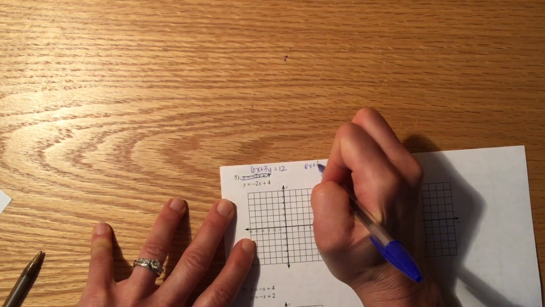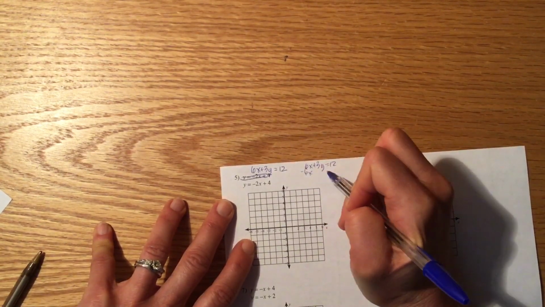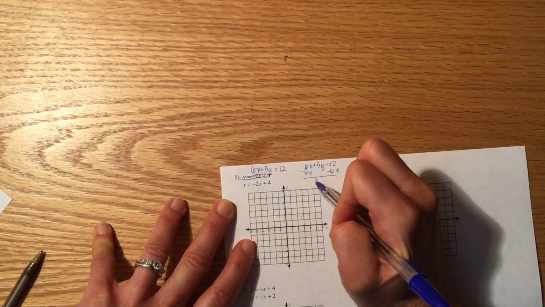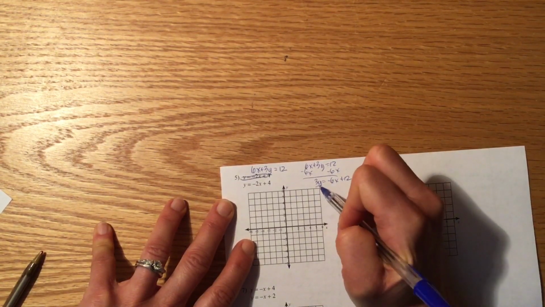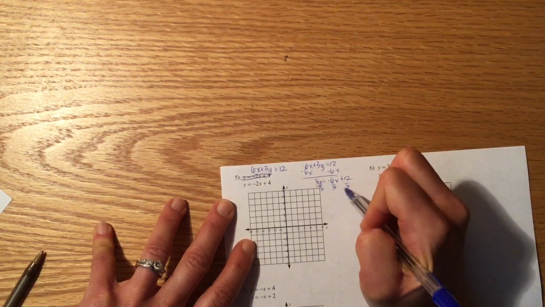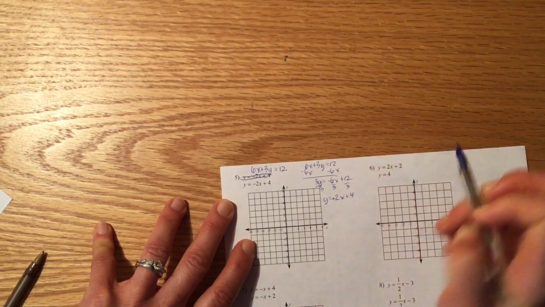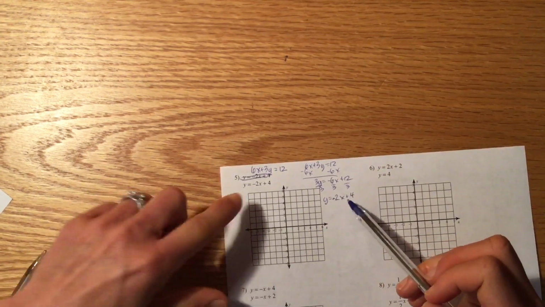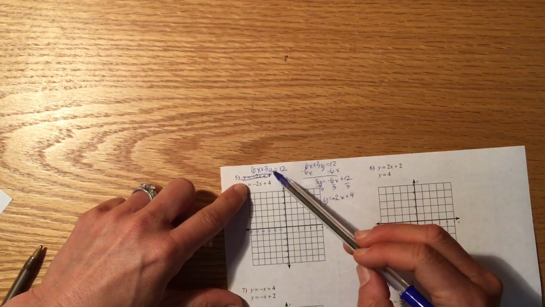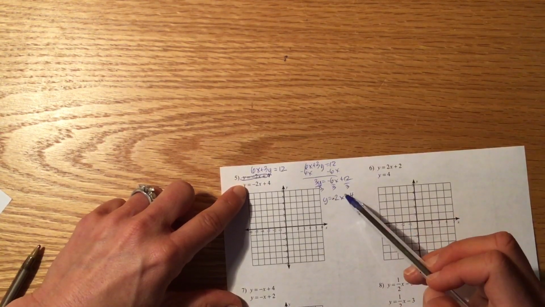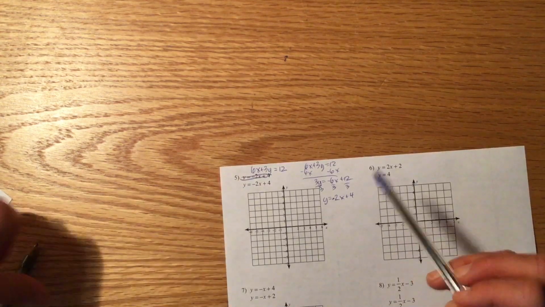Let me give myself more room. So I'm going to subtract 6x from both sides. 3y equals negative 6x plus 12. I'm going to divide every single term by 3. And now what do I realize? This is how the problem would more normally occur. 2 different equations that you start with, and then as you get one of them into slope-intercept form, you realize they're the exact same equation.